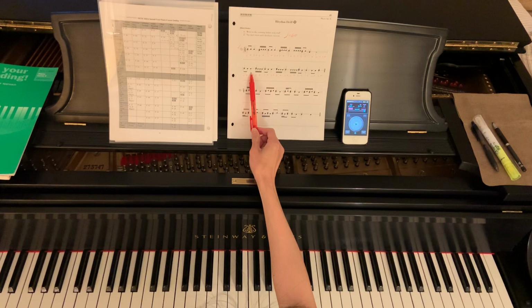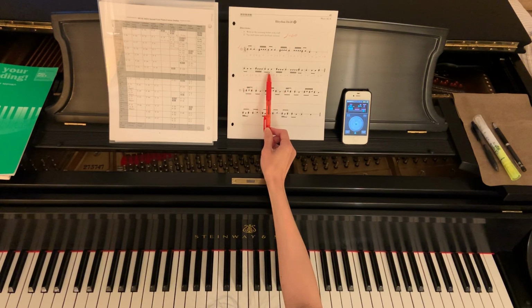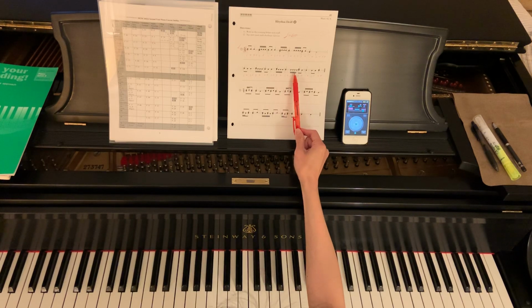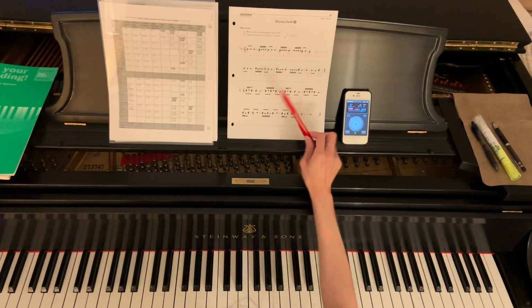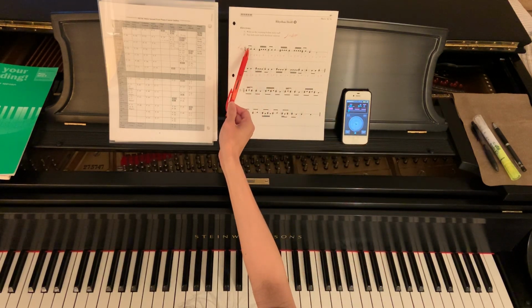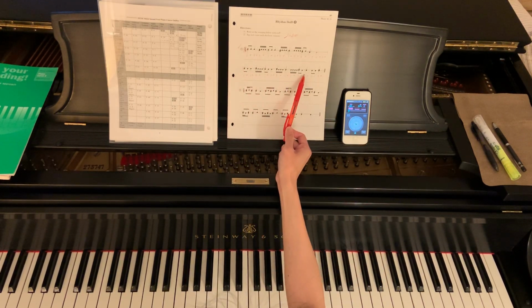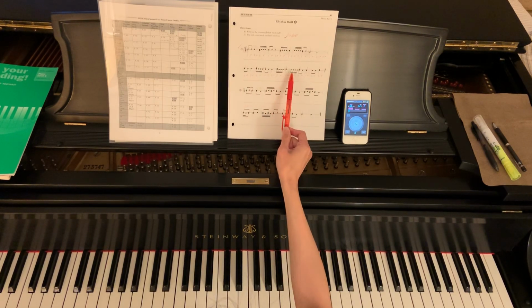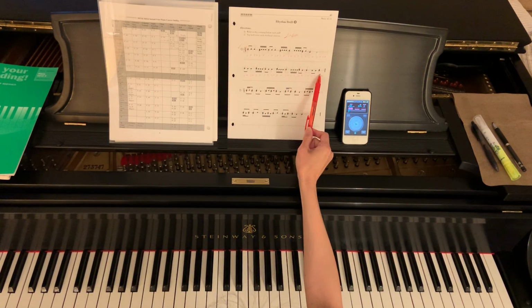Ta ta ta ta ta ta ta ta ta ta. Look at the right hand and the left hand. They're very similar, isn't it? The first three measures are exactly the same except the last one.